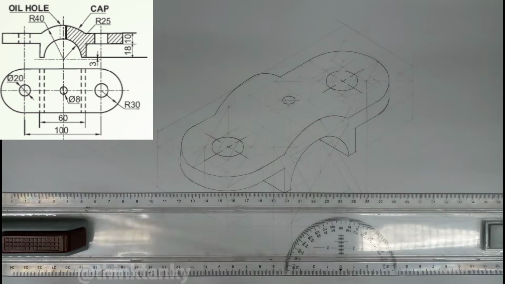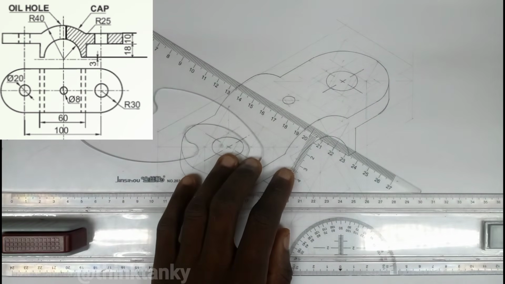Then since it's a circle, we need center lines.